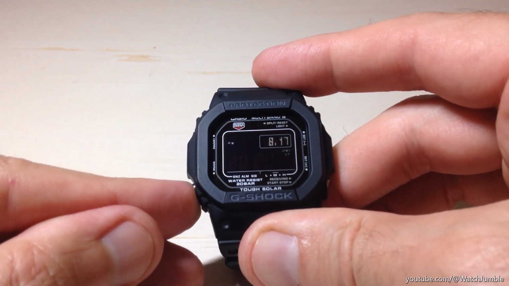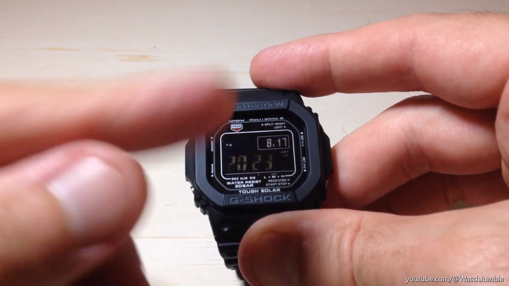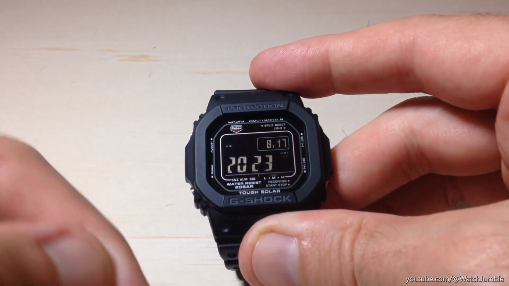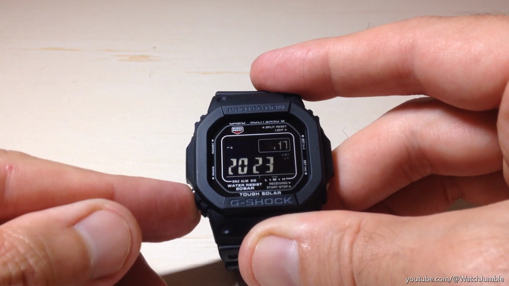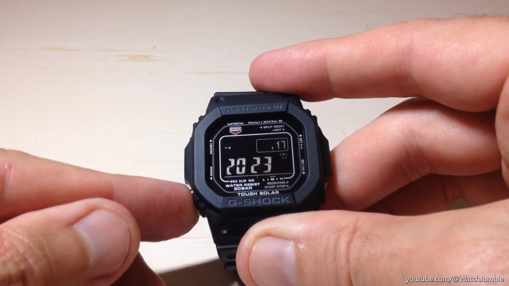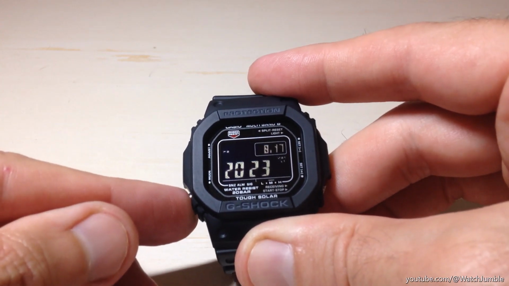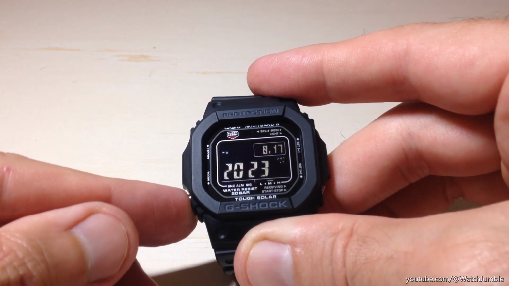Press the mode button another time. It's going to take us to our year value. Again, you can use the two buttons on the right-hand side to move your year up or down. Press the mode button once you've got your year set. Next thing is going to take us to our month. Press it again. It takes you to your day of the week or date of the month.